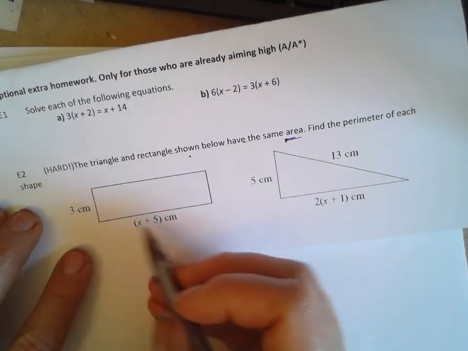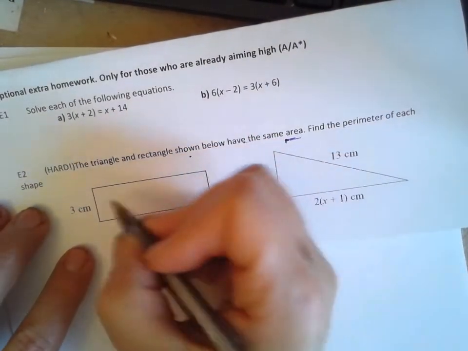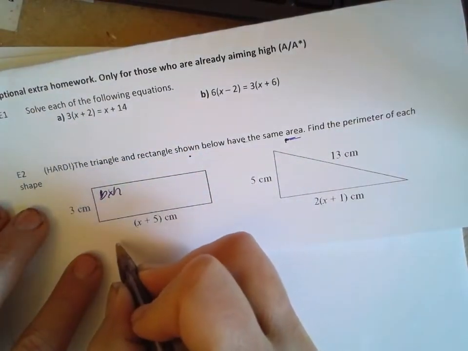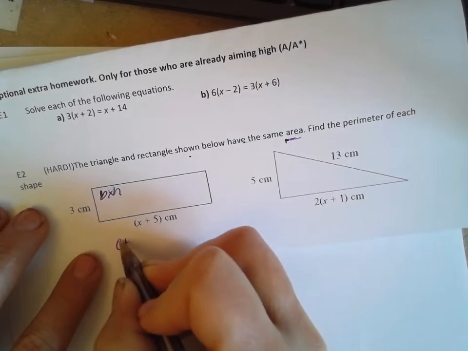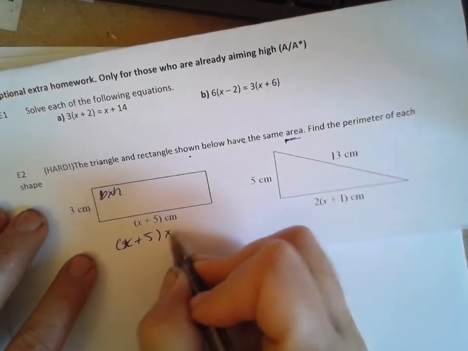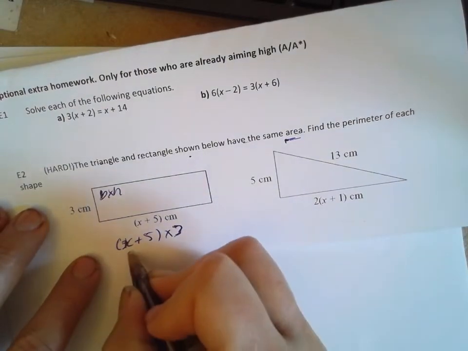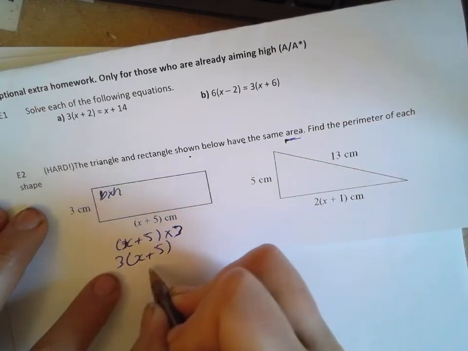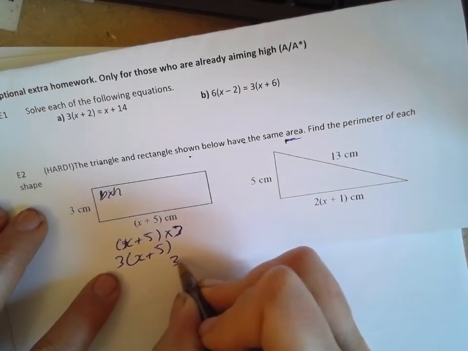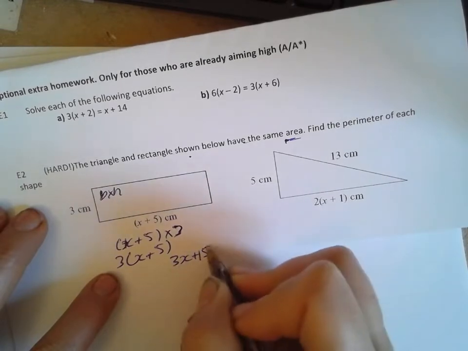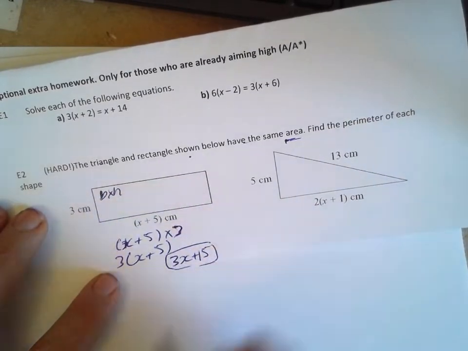So we look at the area of the rectangle. It's base times height. The base is x plus 5 and the height is 3. That can be written (x plus 5) times 3, and that can be expanded to 3x plus 15. That is the area of the rectangle.